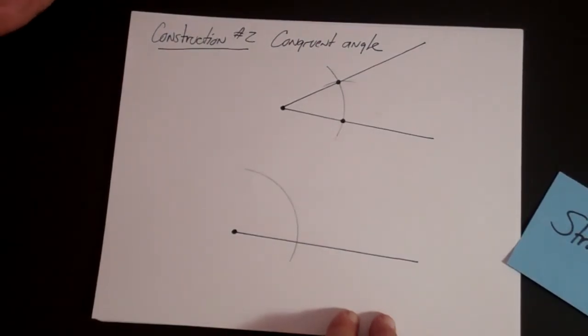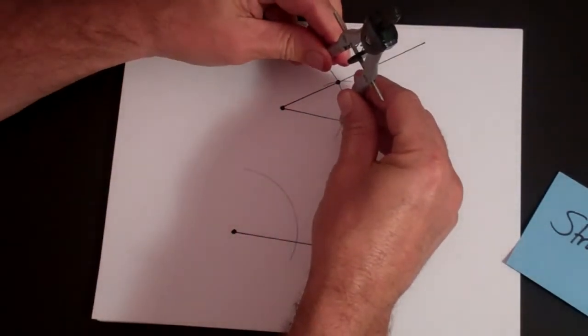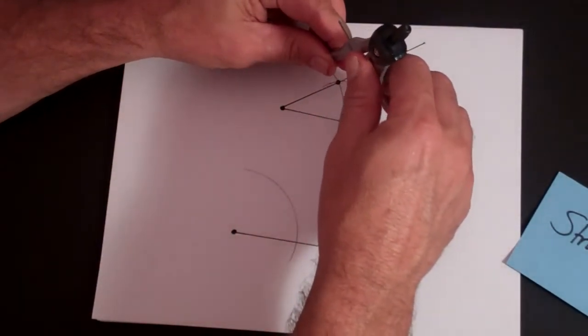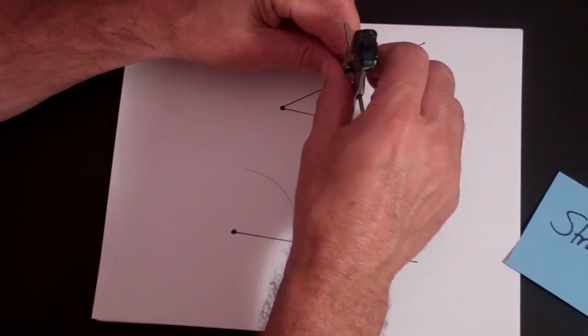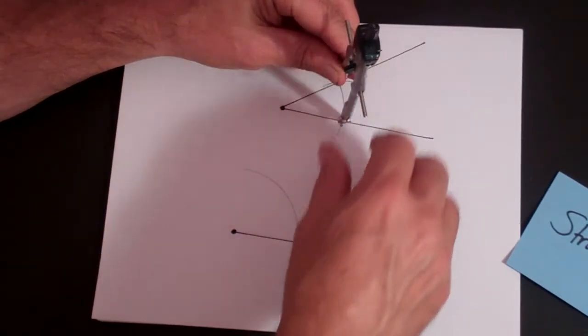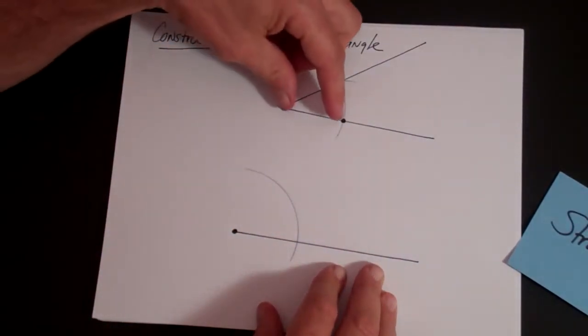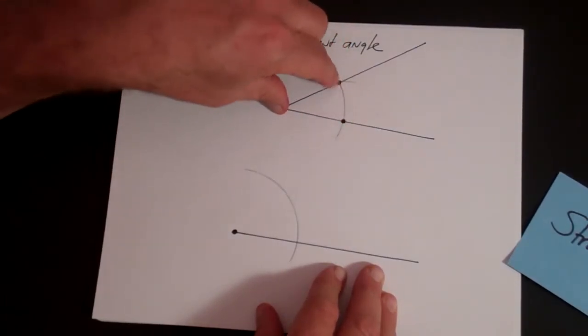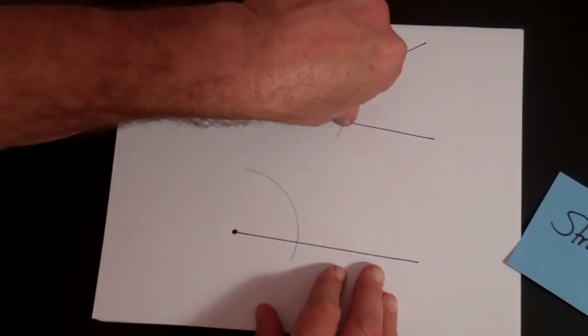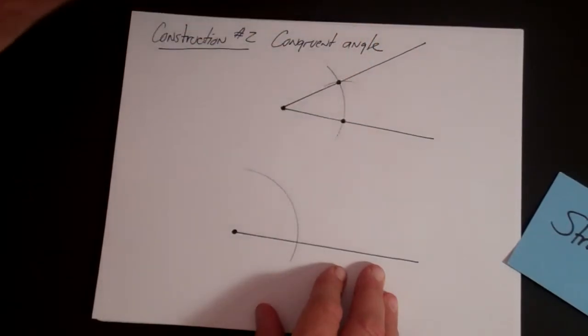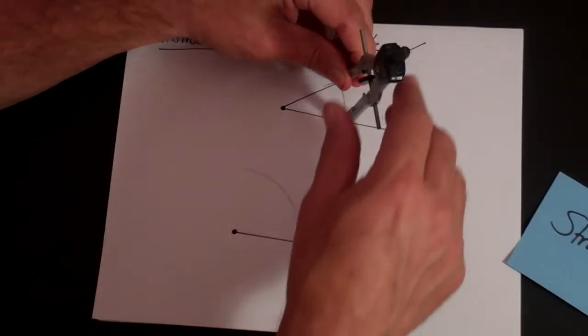Then the second step is you're going to measure this distance here, right? Remember, there's 2 distances. There's the distance number 1, which is the original arc, and then there's distance number 2. In a sense, it is the distance across the angle, right? So let's make sure we measure that correctly.